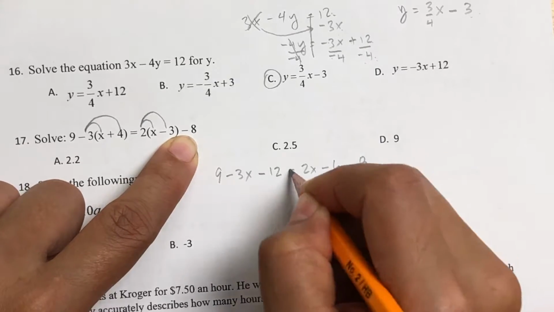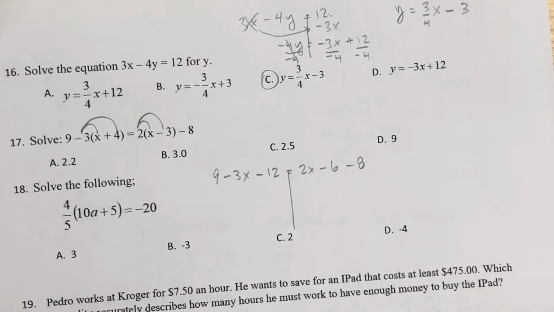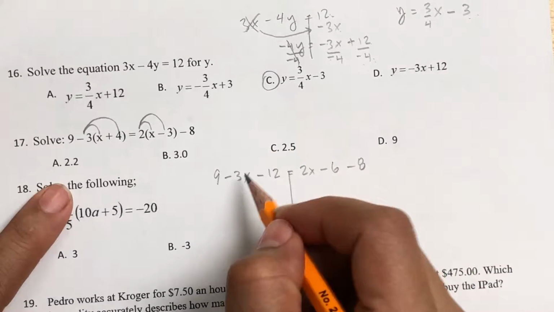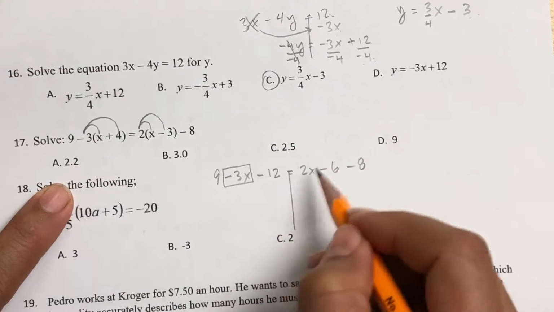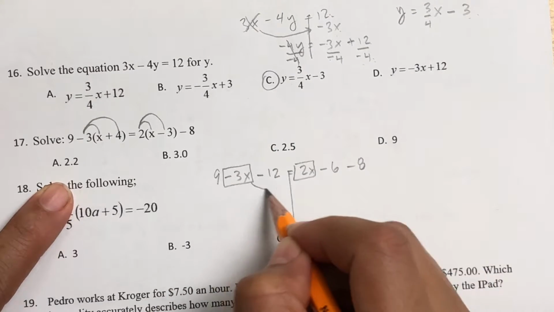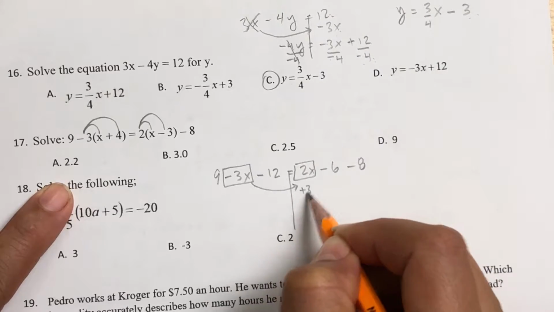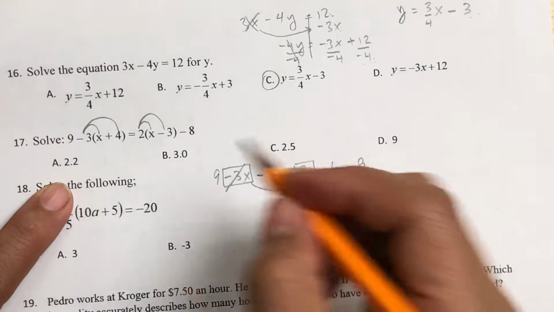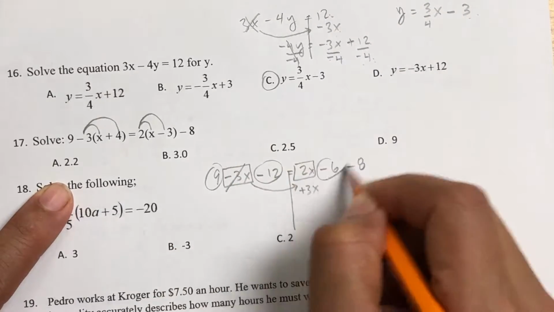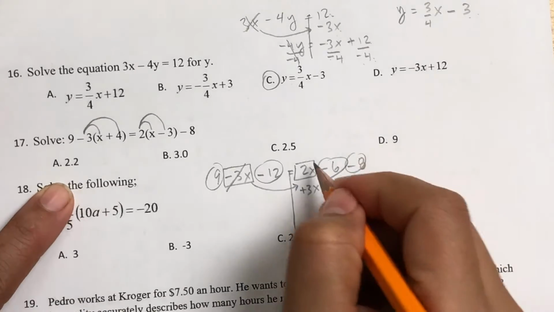All right, let's take numbers to one side, letters, variables to the other side. I'm going to take this to the other side because it's going to make my variables positive. So I'm going to put plus 3x over here. Okay, all my circles to the other side. So I'm going to take this to that side.